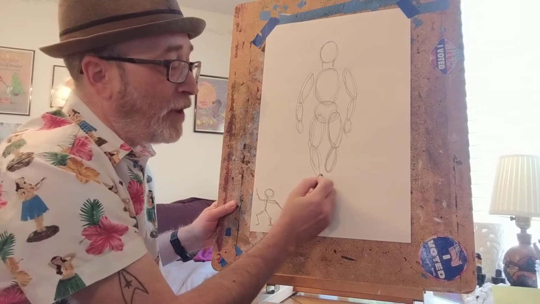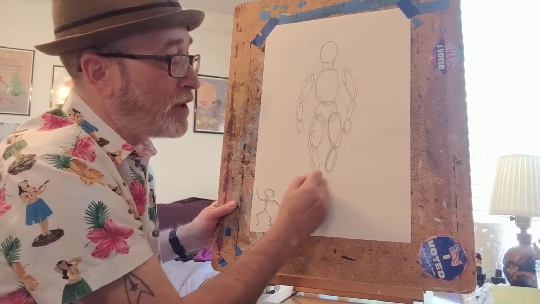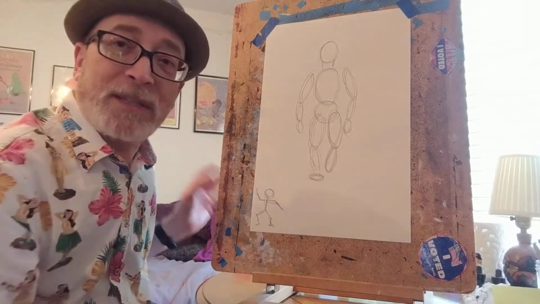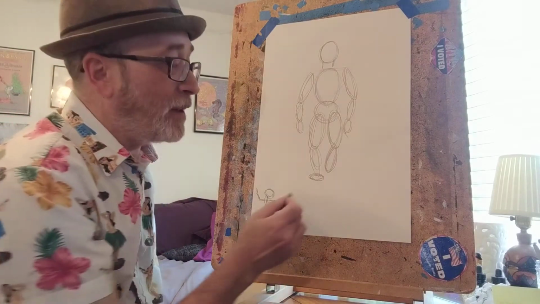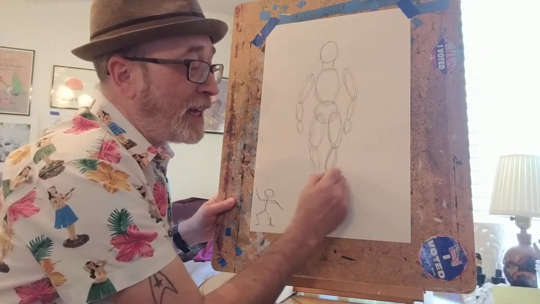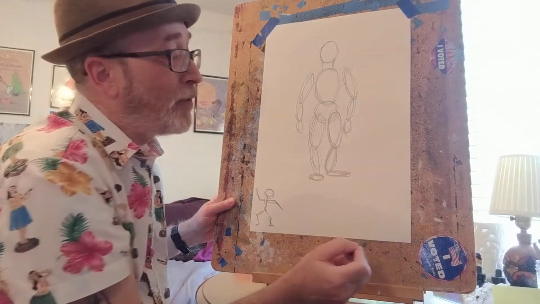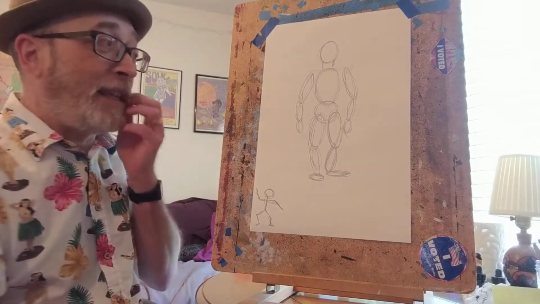Now the feet, if they're facing forward, it's just going to be kind of a circle facing forward. That's kind of foreshortening, they call it. If they're off to the side, not a lot of people stand like that, but if they're over to the side, you're going to see the side like that.